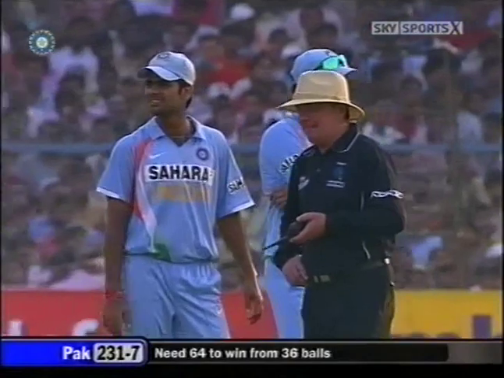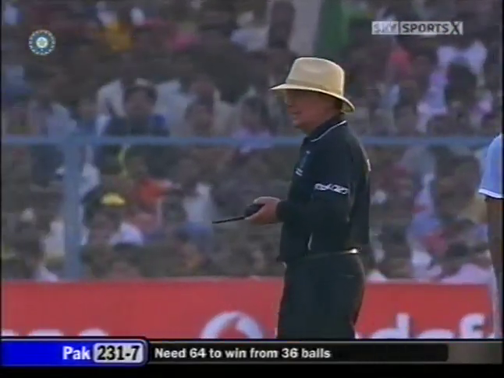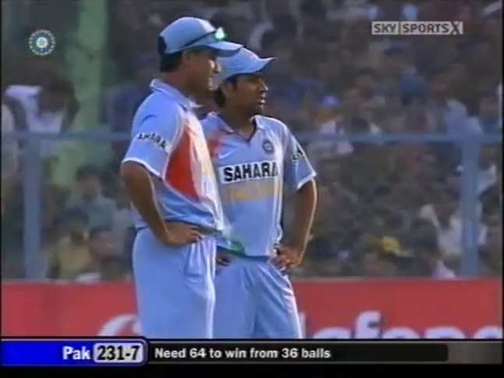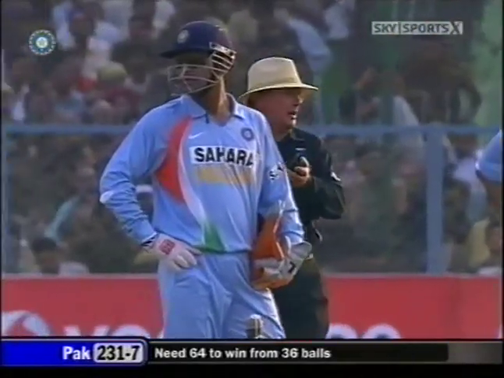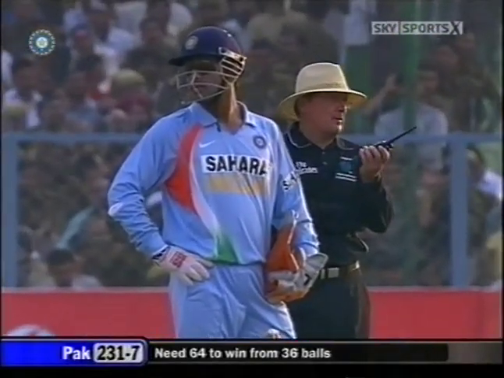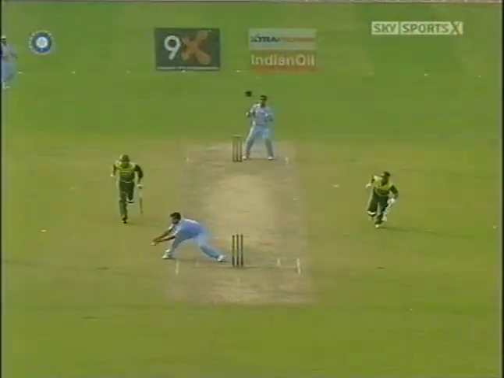Both batsmen heading for the bowler's end, and R.P. Singh, I thought, lost control of the ball, did not have the ball in hand. Otherwise, Salman Butt may have been marginally short of the crease, but no doubts whatsoever there was a run out at the other end. This is what we're looking at.